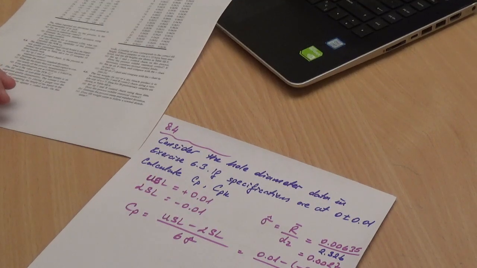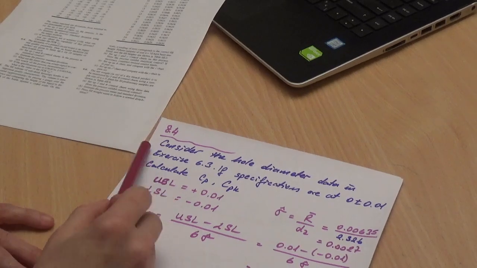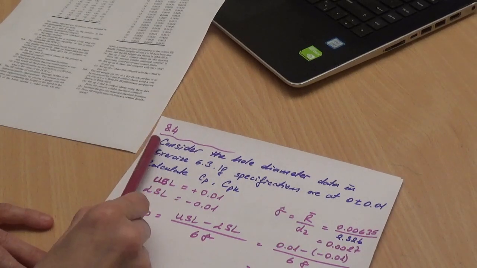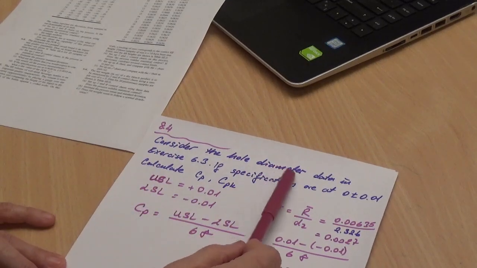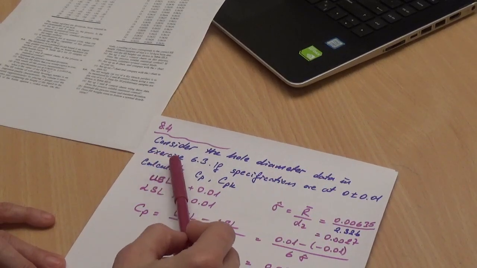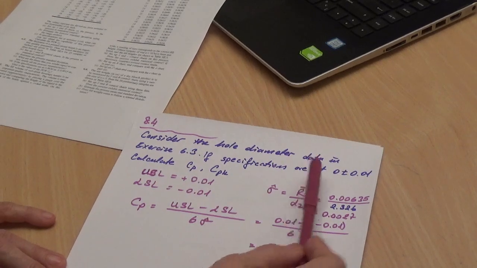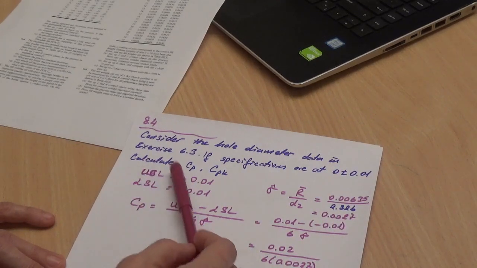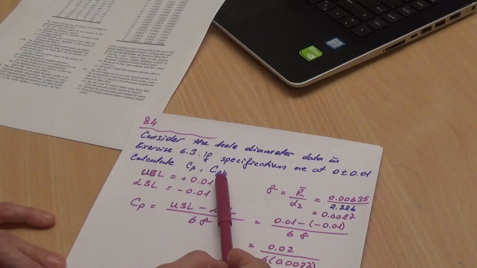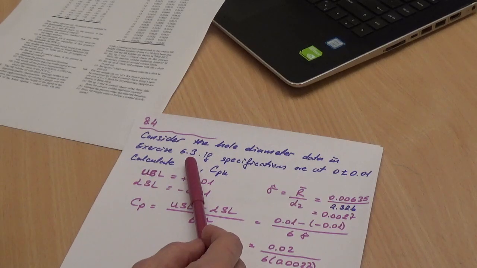Hi ladies and gentlemen, let's try to solve exercise 8.4. It says consider the hole diameter data in exercise 6.3. If specifications are at 0 plus minus 0.01, calculate CP and CPK. So we need to go back to exercise 6.3, which we didn't solve before.